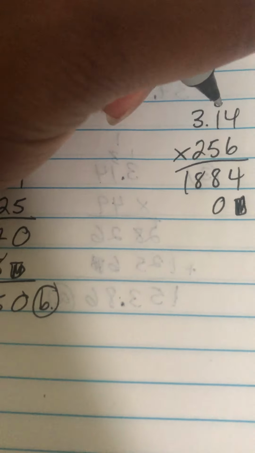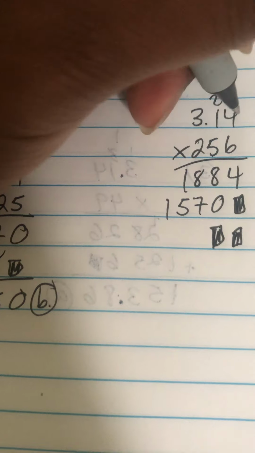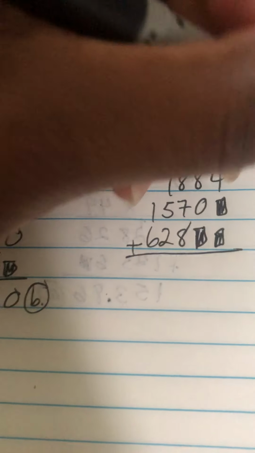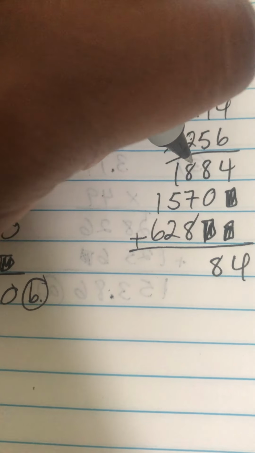Placeholder here. 5 times 4 is 20. 5 times 1 is 5, plus 2 is 7. 5 times 3 is 15. Another set of placeholders. And then we do 2 times 4 is 8. 2 times 1 is 2. 2 times 3 is 6. And so that's going to be 4. That's going to be 8. And that's going to be 15. And 8 is 23.